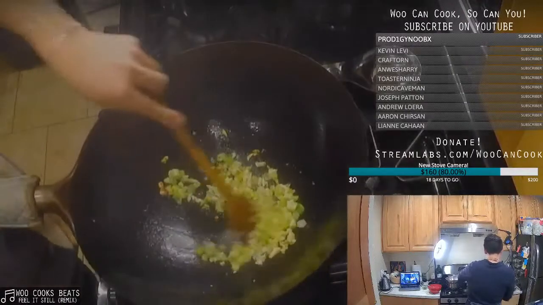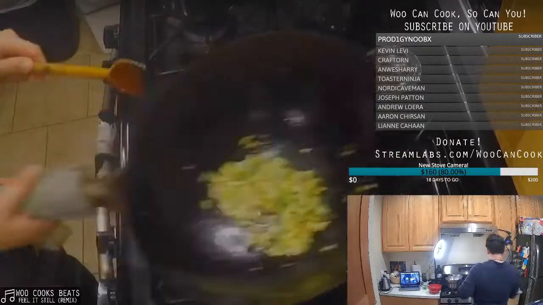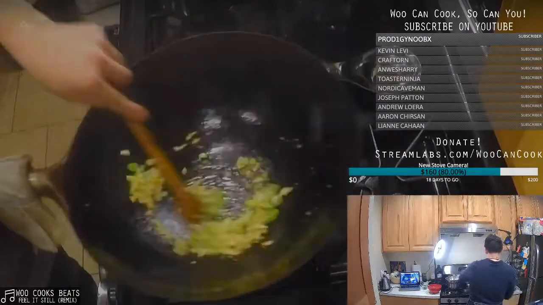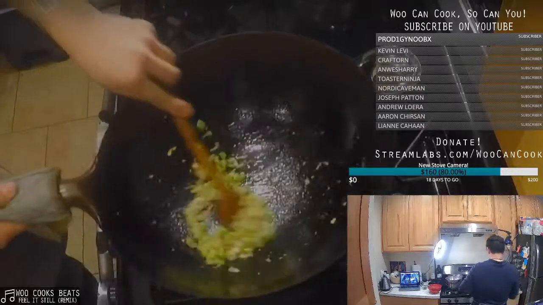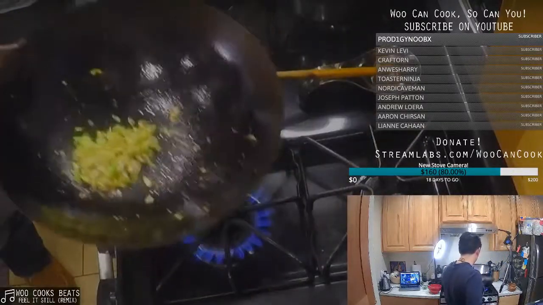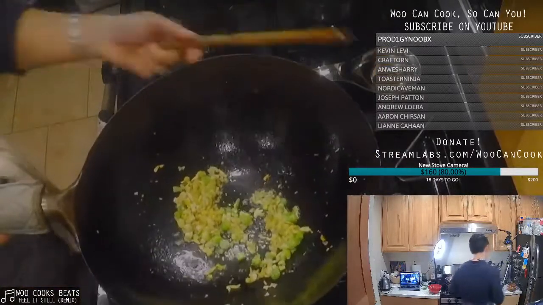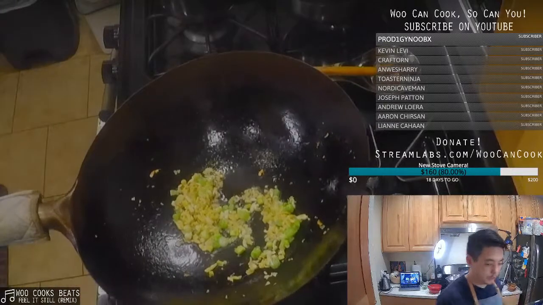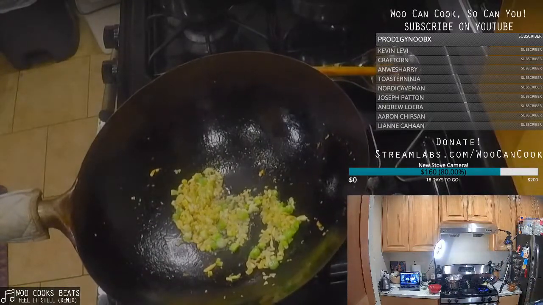So use your nose at this point. When you start smelling garlic, ginger, and green onions, you know you're there. Usually for me that's about 10 to 15 seconds, but definitely use your nose at this point. And pay attention, what does it smell like? When you start smelling garlic and ginger, you know you're at the right place.